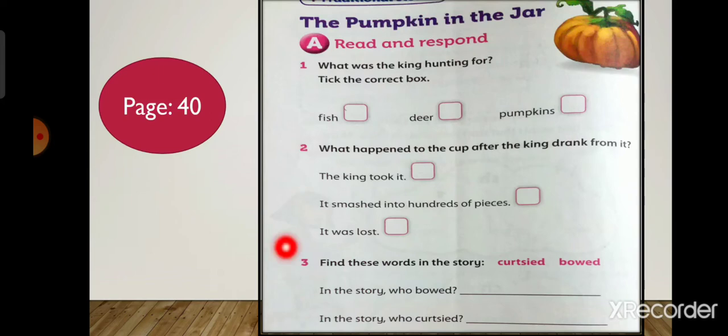Now, put your finger here. In the story, who bowed? Do you remember who bowed in the story? Yes, the king. It was the king who bowed in front of the maiden. So you will write here king on the first line. Now come to the next line.